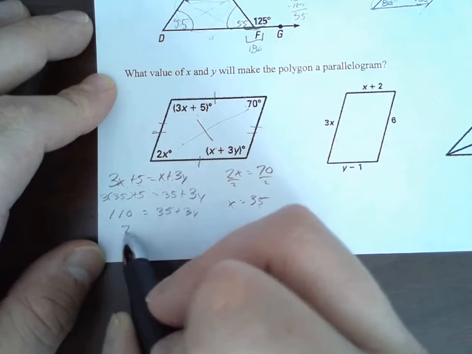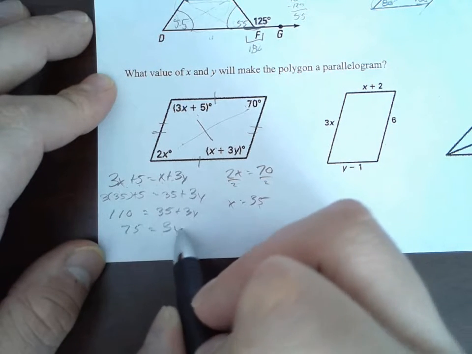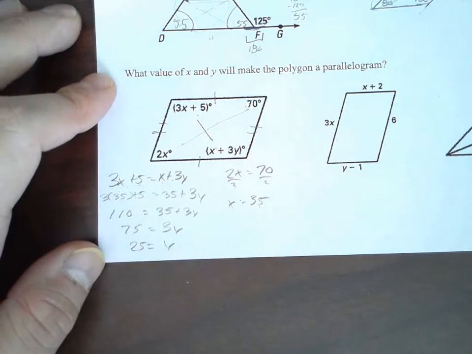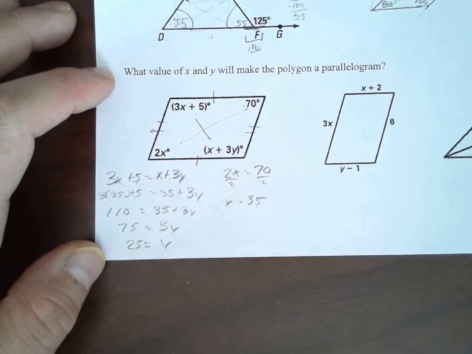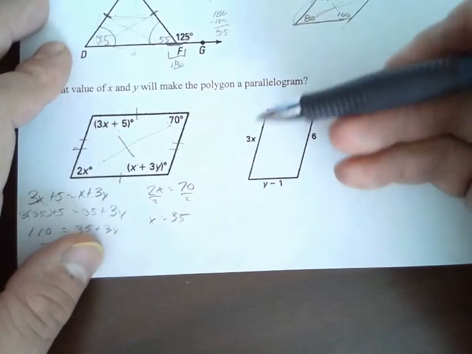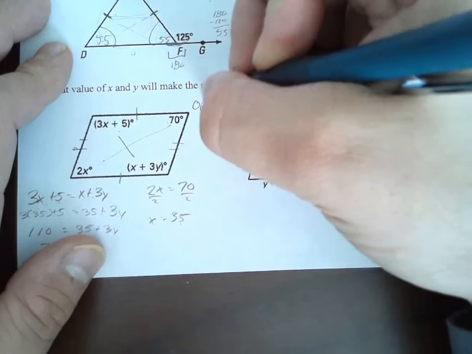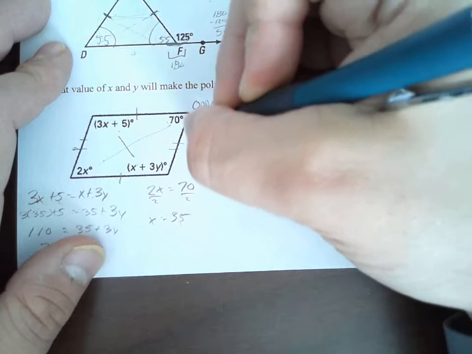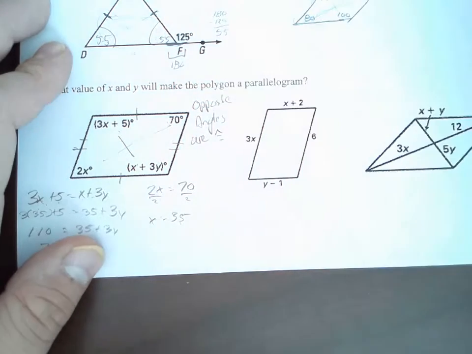Subtract the 35, you'd get 75. Divide by 3, and y is 25. Okay, so that's the idea there. You can find one first and then substitute in. Kind of the same thing here. So this is opposite angles are congruent.